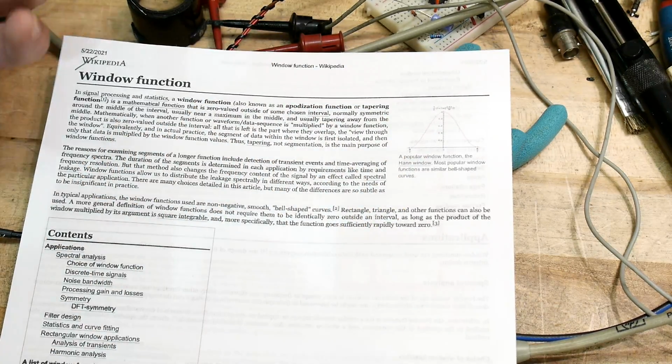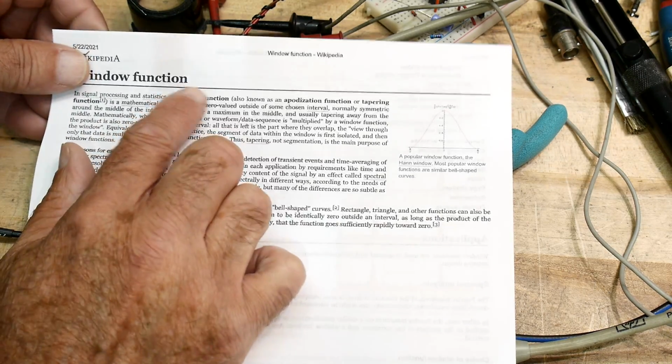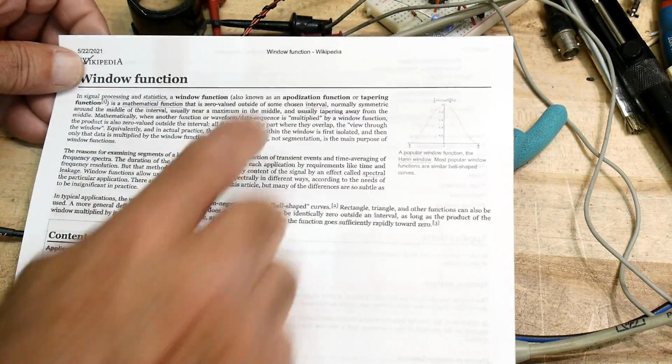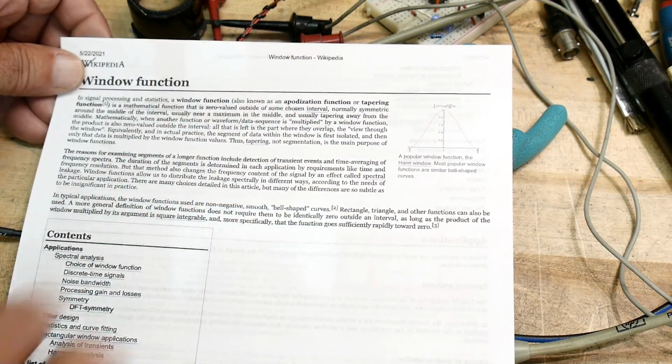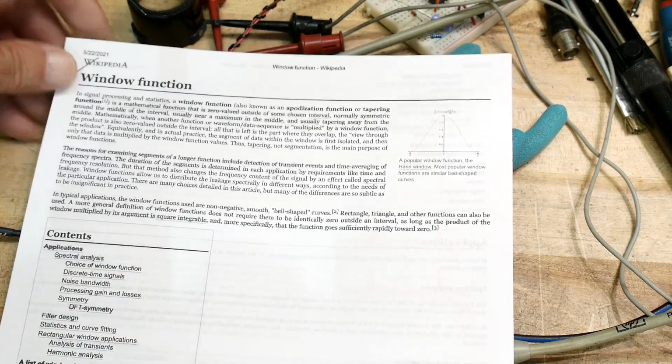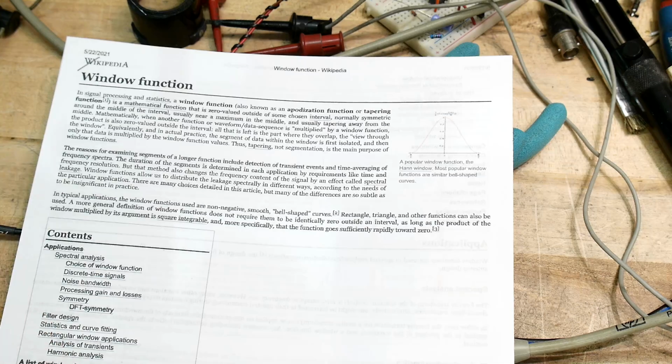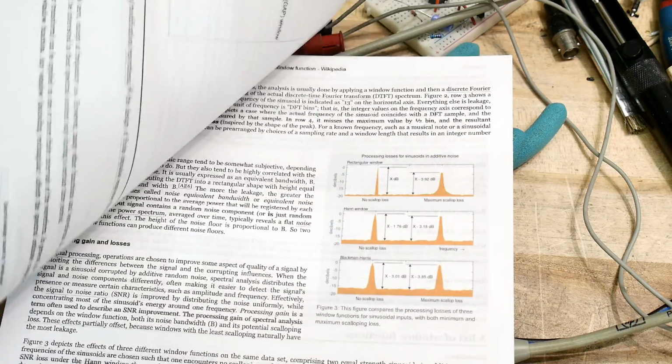Okay, so certain fields of science will use the term window, and certain fields of science will use apodization. Like, I was in optics, and we would apodize things. So it is a mathematical function. If you think of a bell-shaped curve, that is a window function. All right.